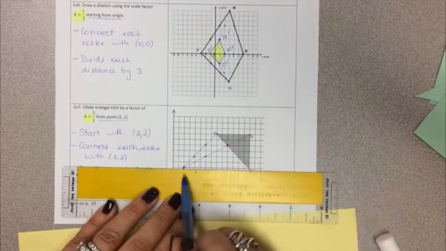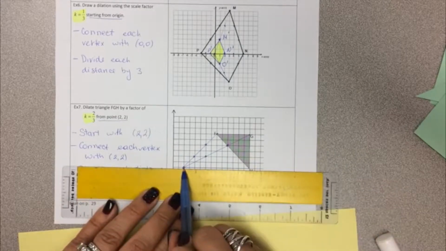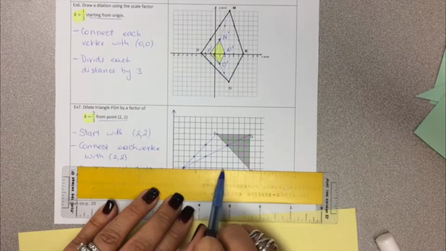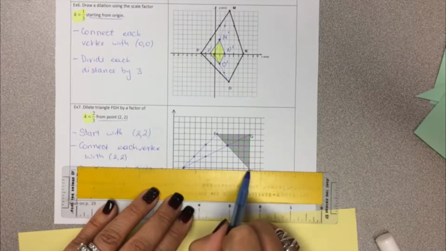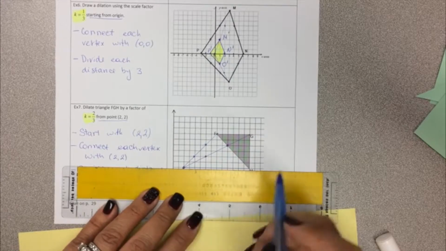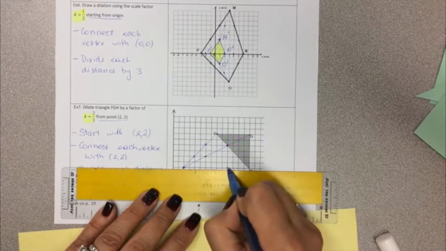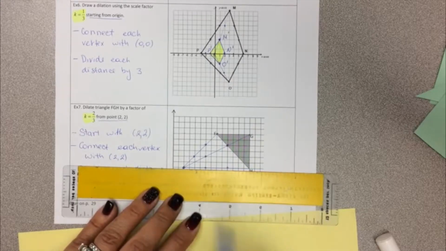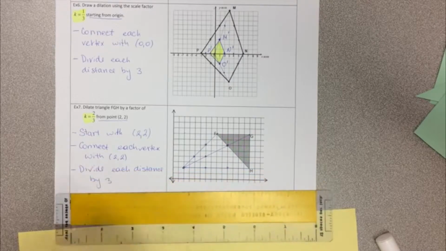And then the last vertex from the center of dilation is 1, 2, 3, 4, 5, 6, 7, 8, 9, 10, 11, 12. 12 divided by 3, 4. So I can use 4 units to divide my distance from the center of dilation to H into 3 equal parts.